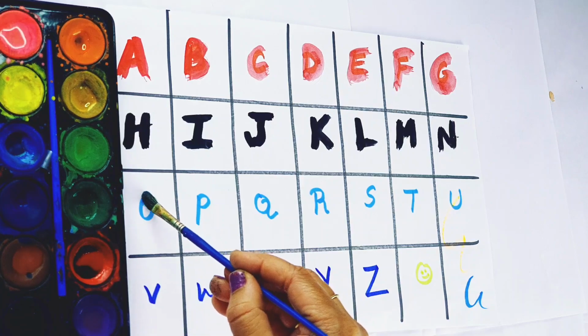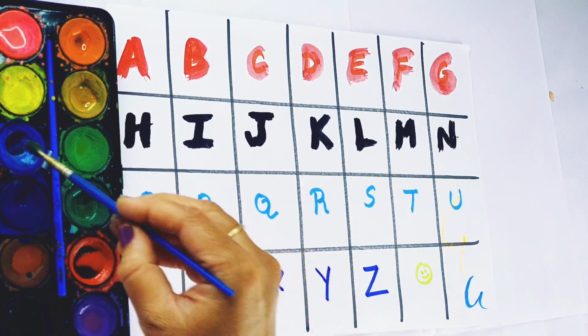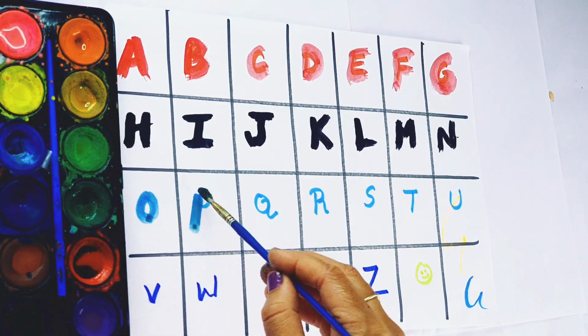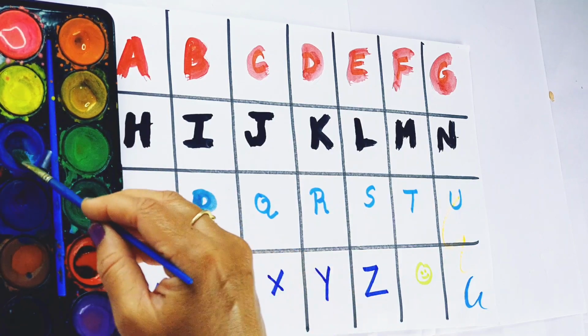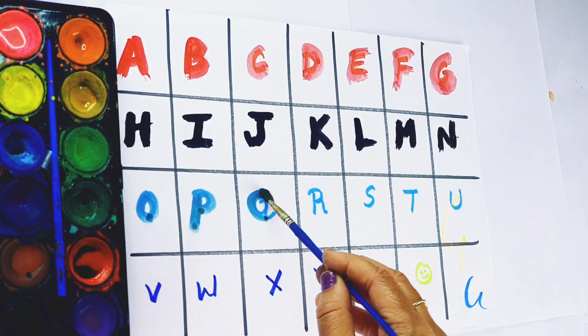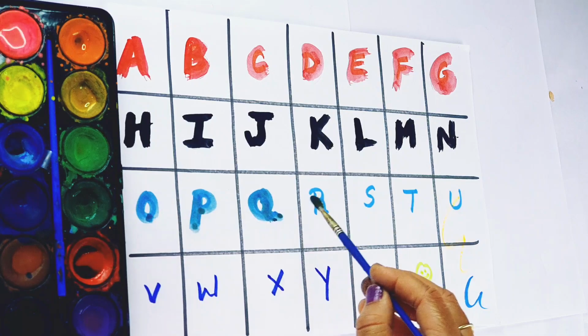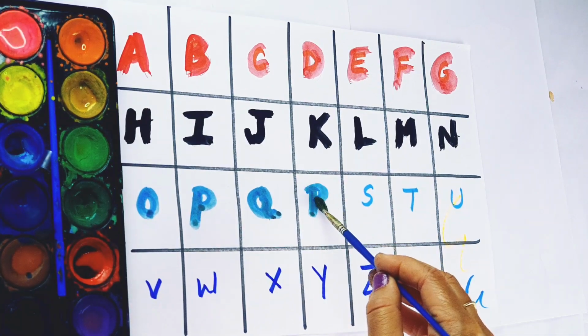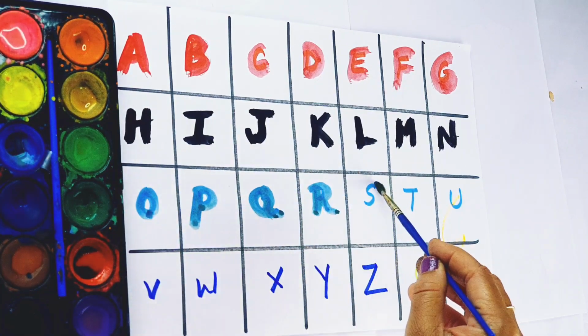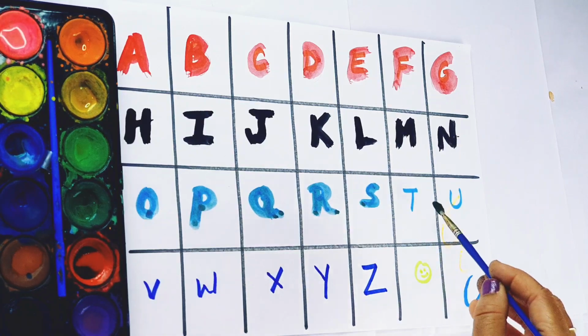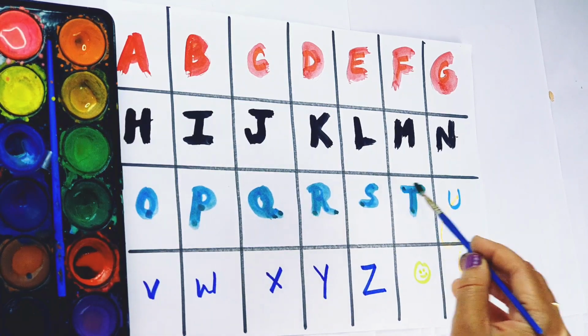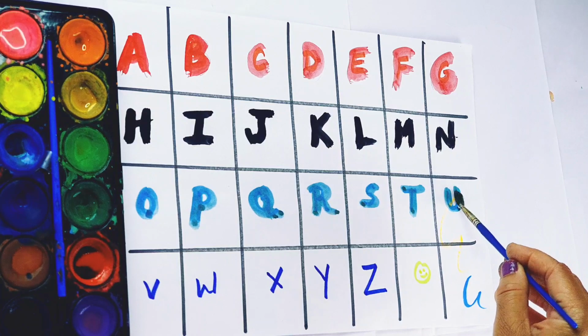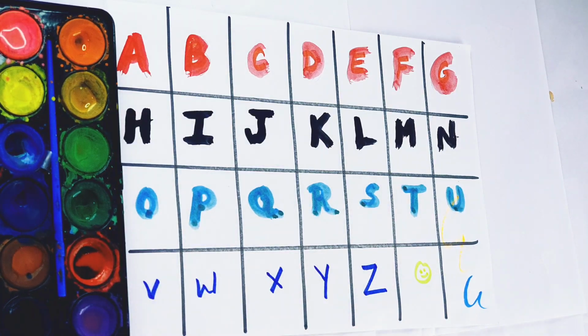Blue color. O for owl. P for piano. Q for queen. R for ring. S for star. T for tomato. U for umbrella. Color.